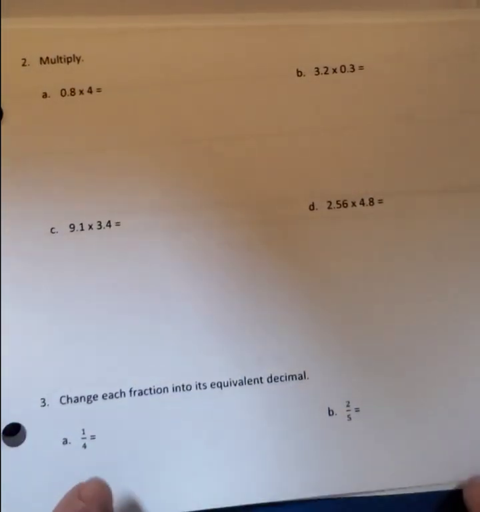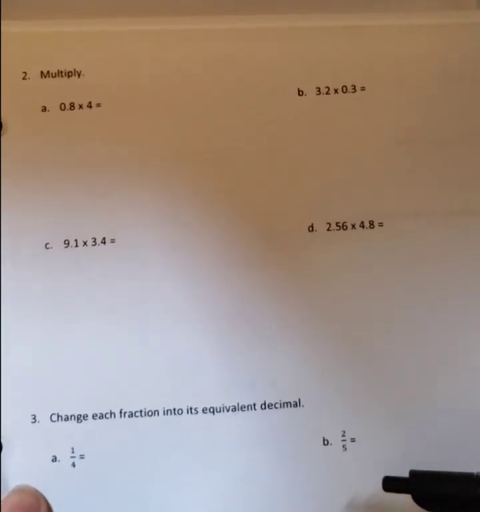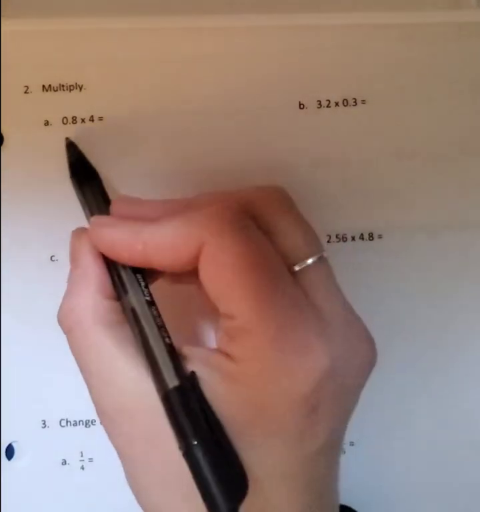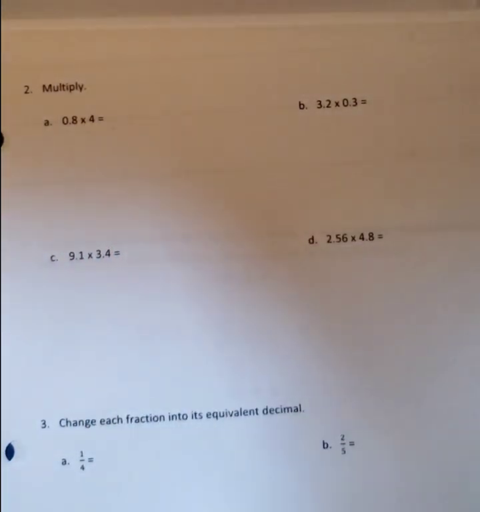Here we go. We're going to multiply. Now this time we're multiplying decimals. 0.8 times 4. So 8/10 times 4. Now with this section, you have two options here. You can set them into fractions and multiply, or you can do standard algorithm and just stack the numbers and multiply them across. And then remember to put your decimal back in.